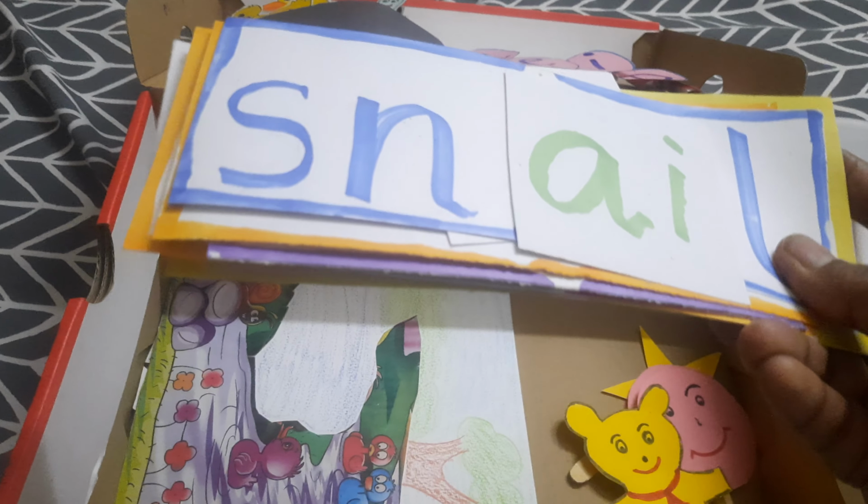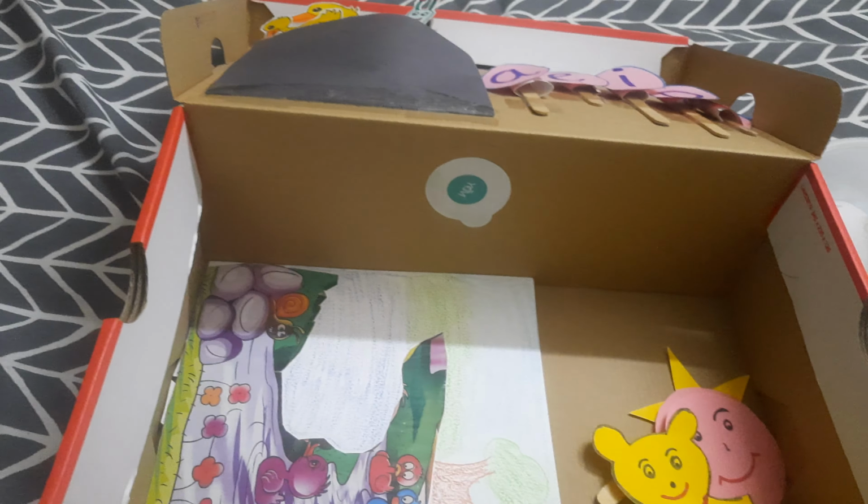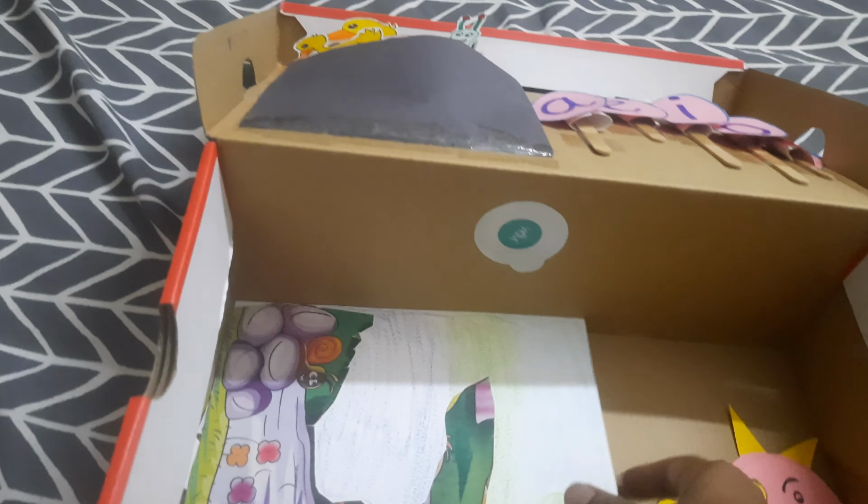So the alphabet chart also, we can carry it like this. And then topics related to language. So many things you can keep in one box at a go and you can carry it easily.